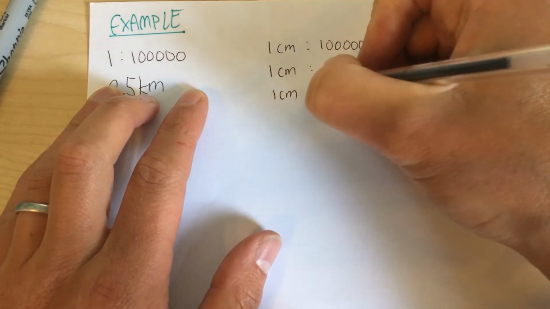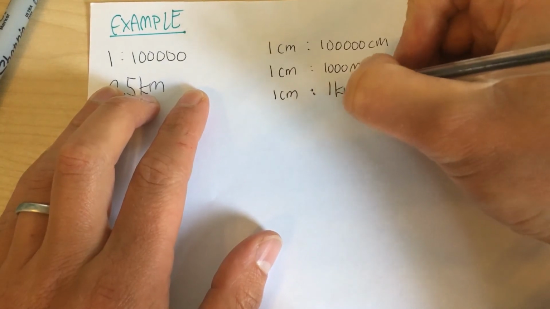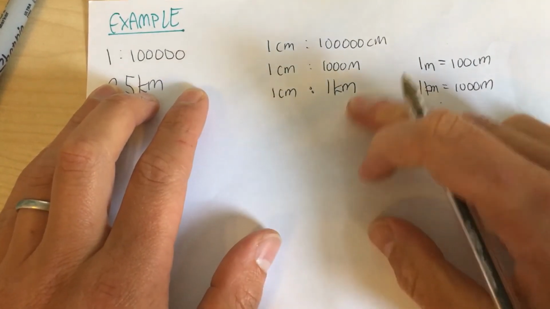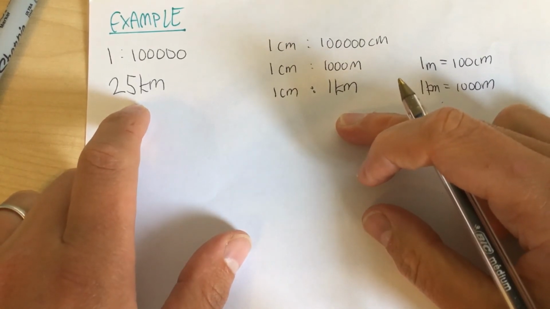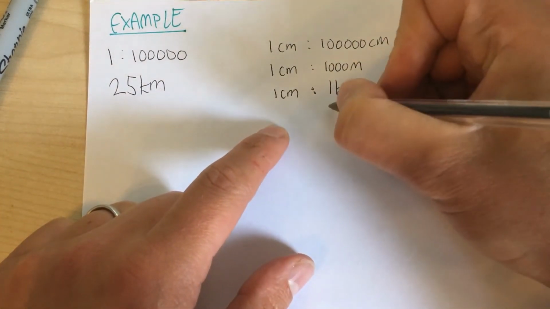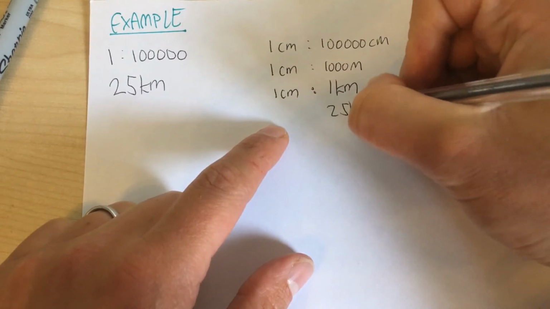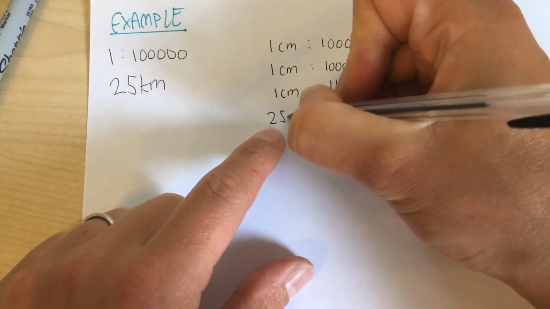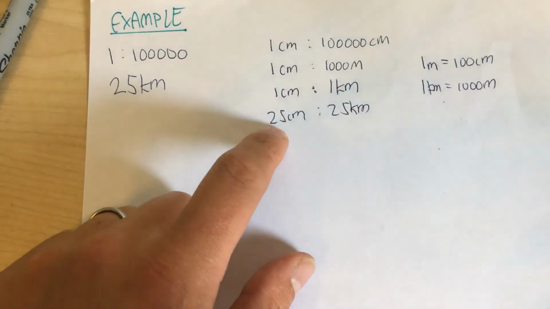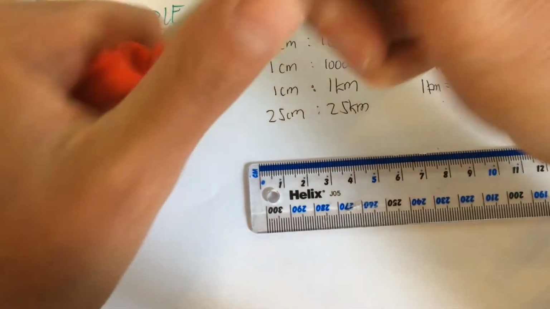So 1 centimeter on the map is equal to 1 kilometer. Well, now this we can work with to work out what 25 kilometers is on our map. 25 kilometers in real life must be equal to 25 centimeters on the map.